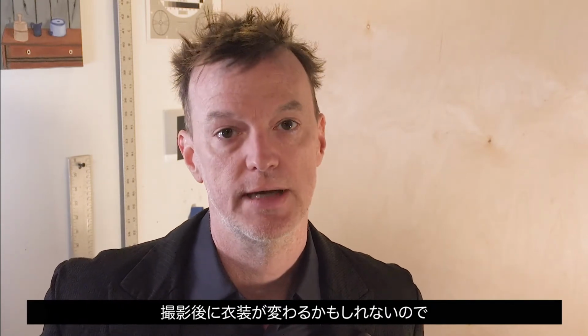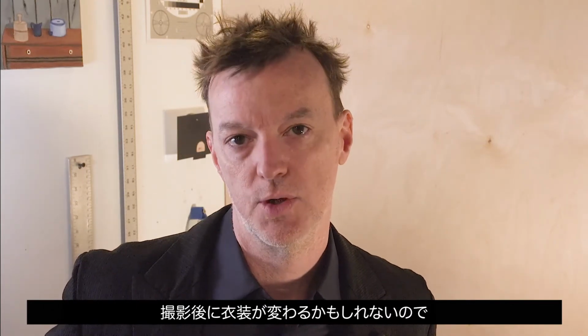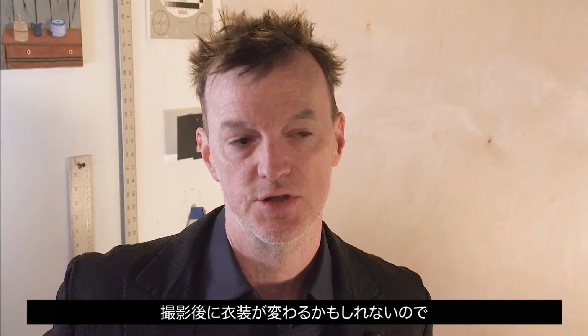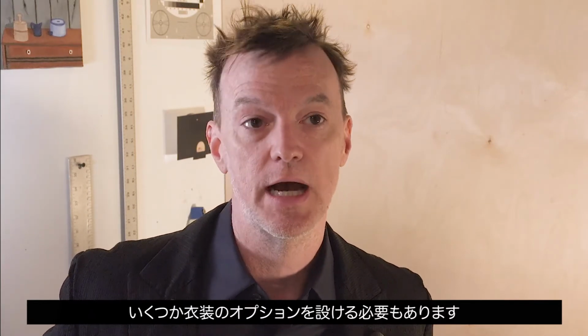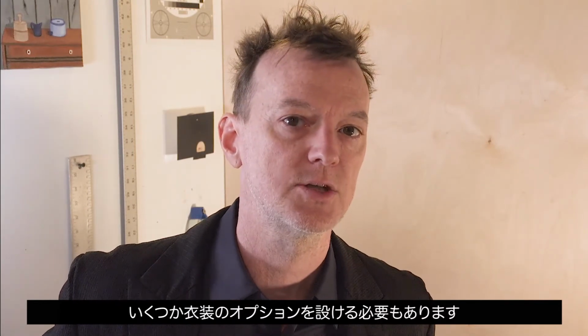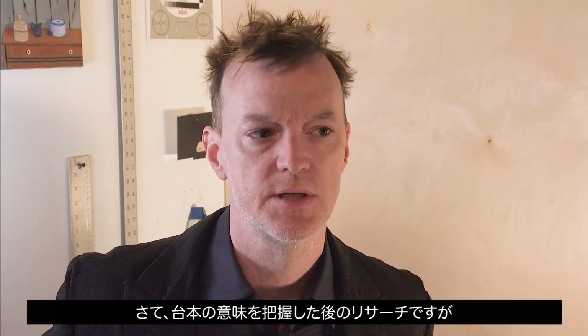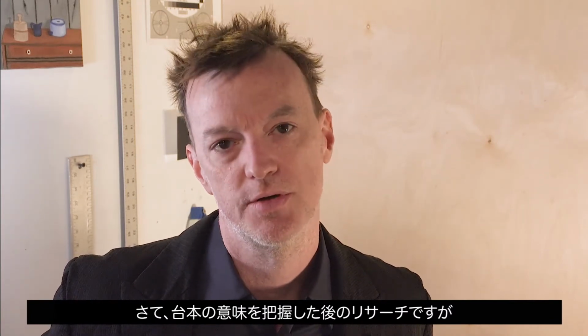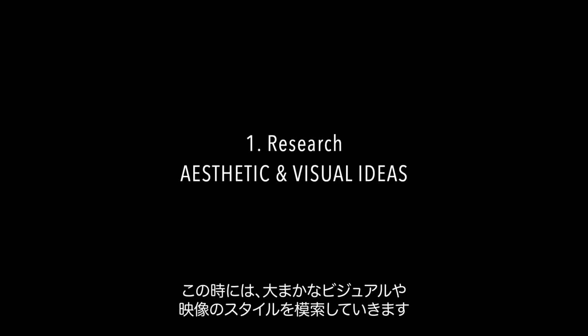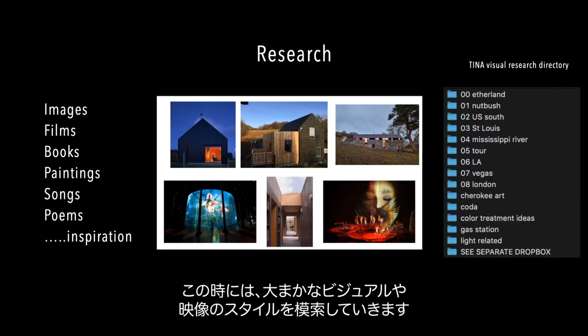You don't want to shoot an actor in one costume and then find out three weeks later that it's all been changed to a different costume entirely if it's supposed to relate directly to what they're wearing in the show. So that's important in that sort of organizational situation. And then once you have a handle on the text, then you can start doing more research. And so that's going to get you to the large, basic visual ideas and aesthetic notions.